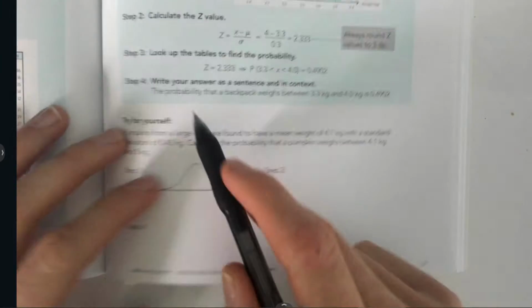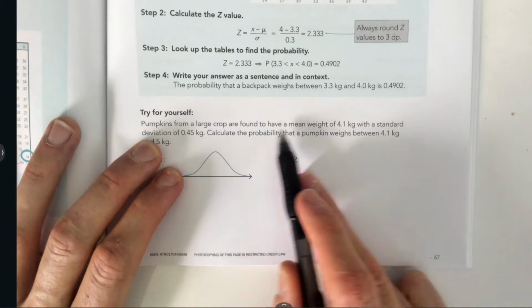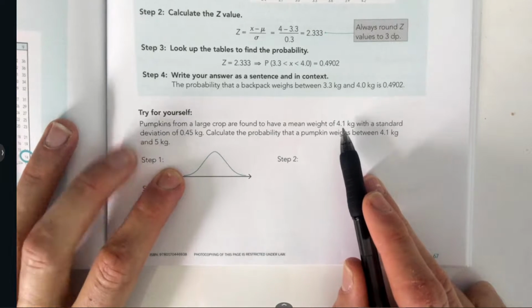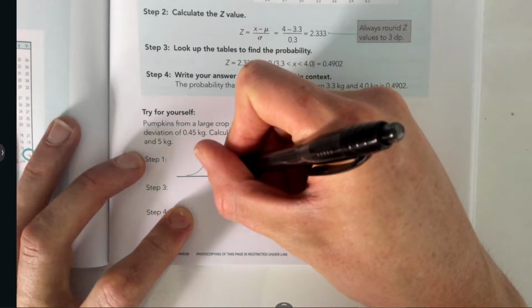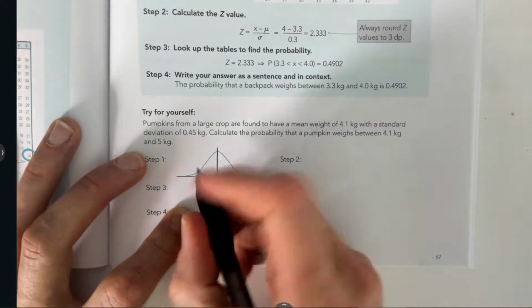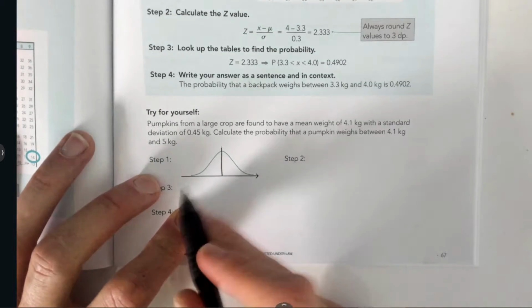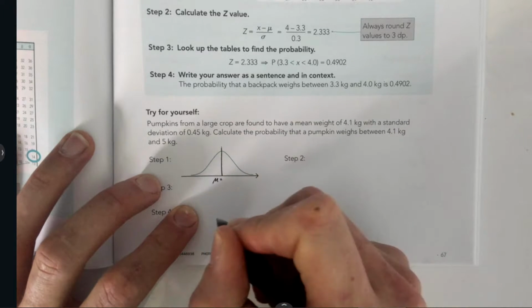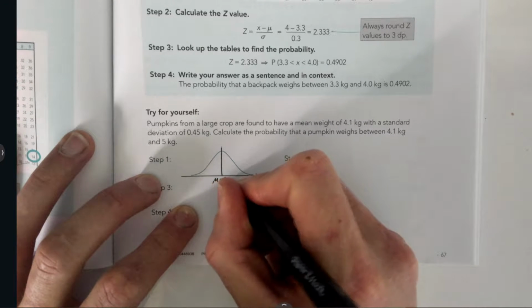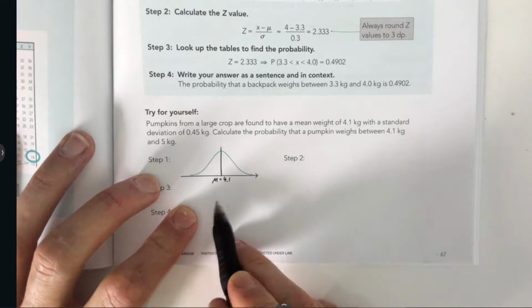Okay, pumpkins from a large crop are found to have a mean weight of 4.1 kg. Boom. As soon as I see mean, what I'm going to do is draw a line bang in the middle of my distribution, normal distribution, after I've probably drawn it. And then I'm just going to write here that the mean equals 4.1. Right, first thing I do.